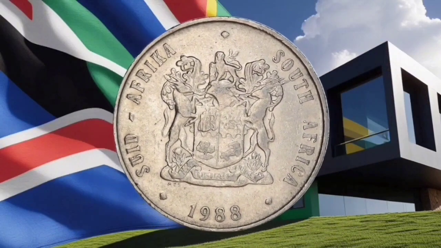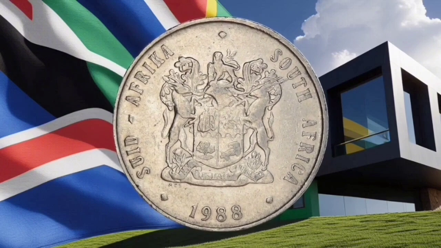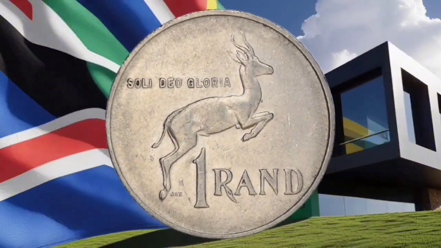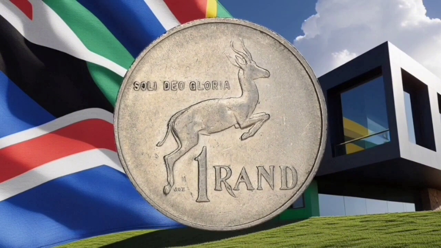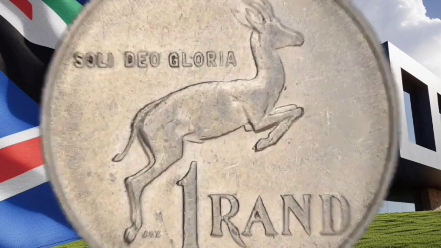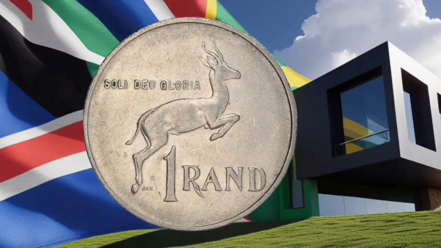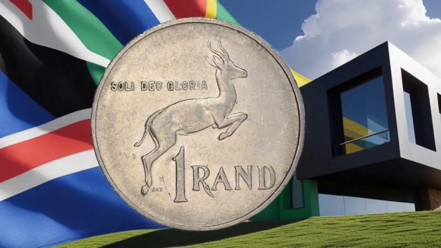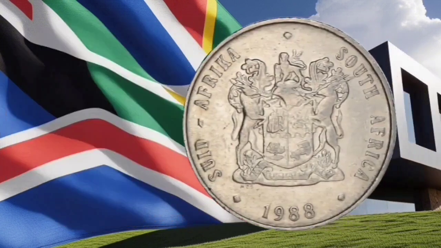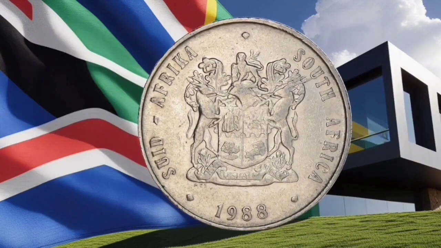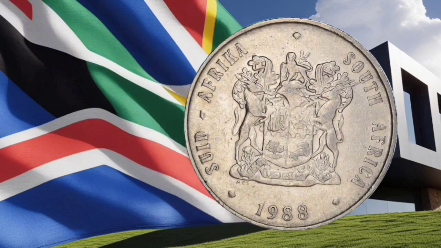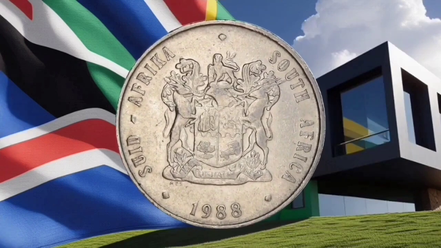The design on the 1988 coin features the famous Springbok antelope, which has been a consistent symbol on South African currency since the 1940s. The Springbok, which symbolizes the country's natural beauty and wildlife, appears on the reverse side of the coin. Let's take a closer look at the coin's design. On the obverse, you'll find the iconic South Africa inscription, along with the year 1988. The reverse side showcases the Springbok antelope, known for its grace and speed, which has become synonymous with South African pride. Notice how the Springbok is elegantly depicted in mid-leap, symbolizing South Africa's untamed natural beauty.